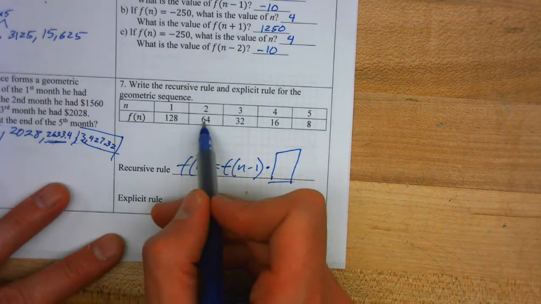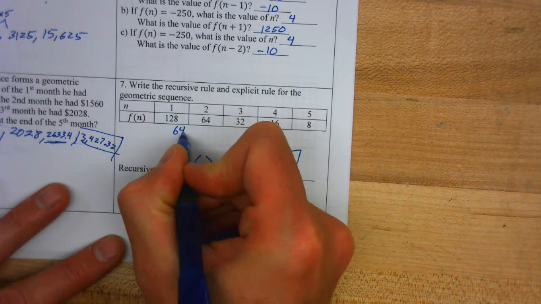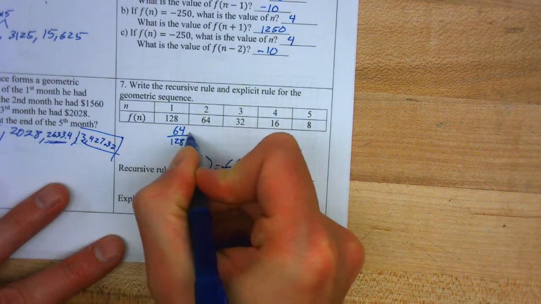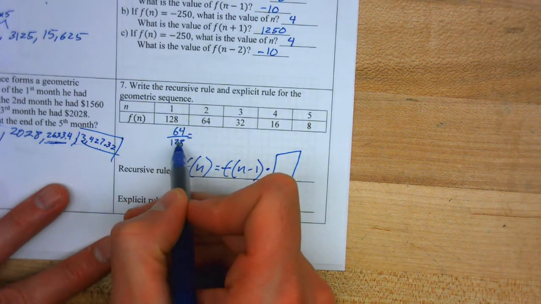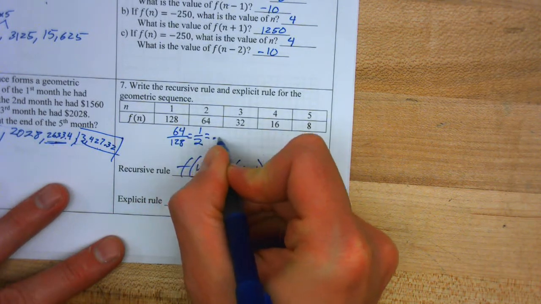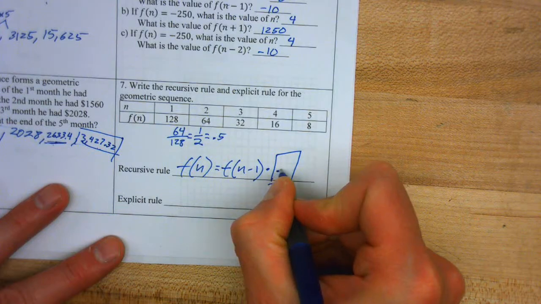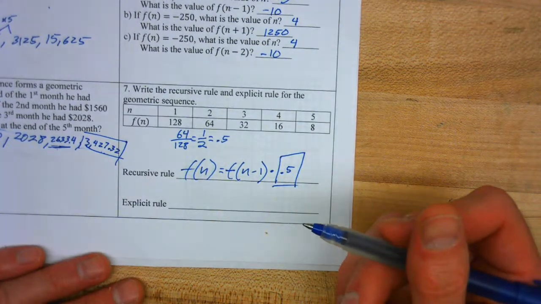Remember, for the common ratio, you take the second term and divide it by the first term. So we say 64 divided by 128. In this case, it's going to end up being a fraction, and 64 divided by 128 is actually 1/2. I would also accept 0.5. So you just multiply by 0.5. That's your common ratio. That's it, the recursive rule, done.